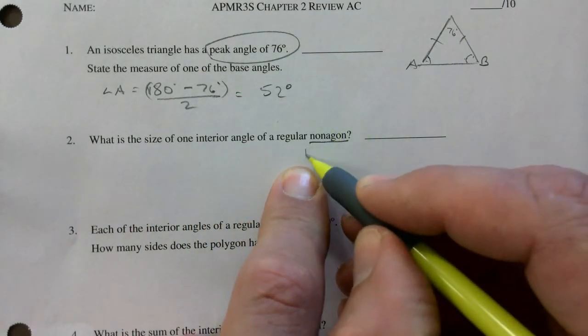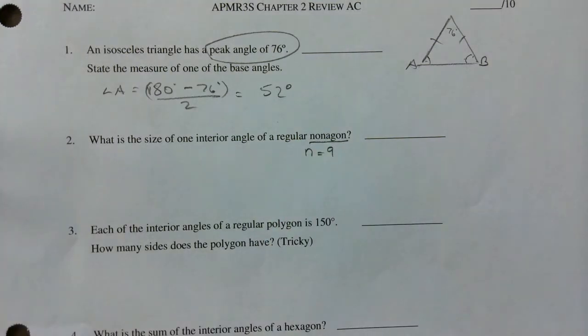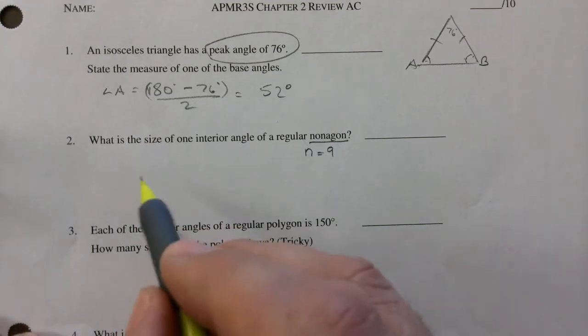I get it that some of you probably didn't know. It's 9, right? So now you know. I will give you the prefixes and the number of sides today. Okay, that was supposed to be on the video, and it was at the end, but you were all like, what's happening here, right? So that's okay.